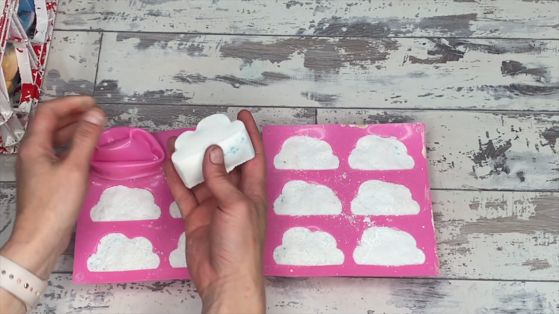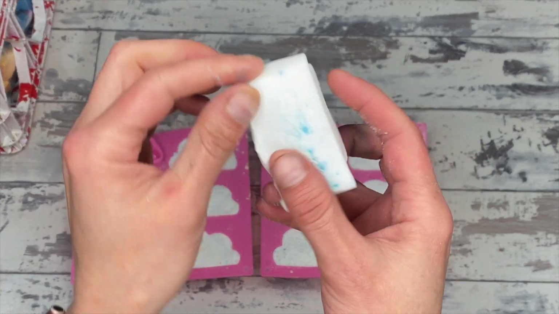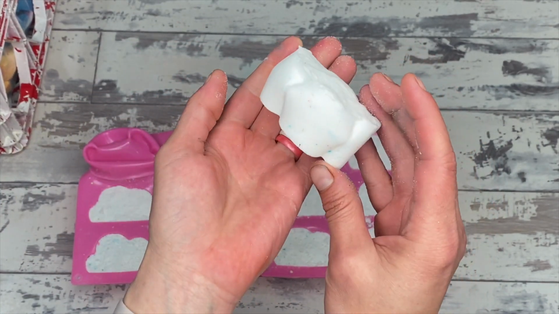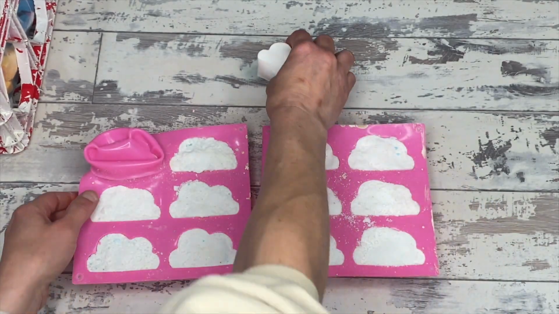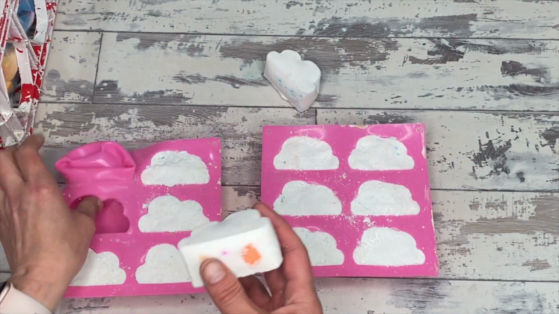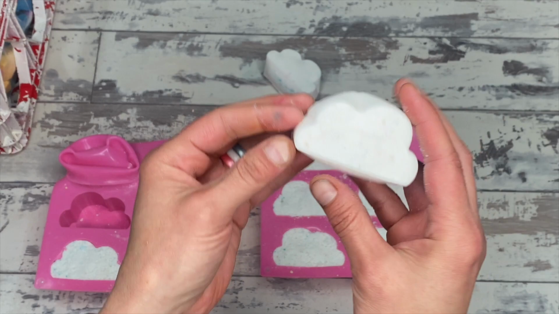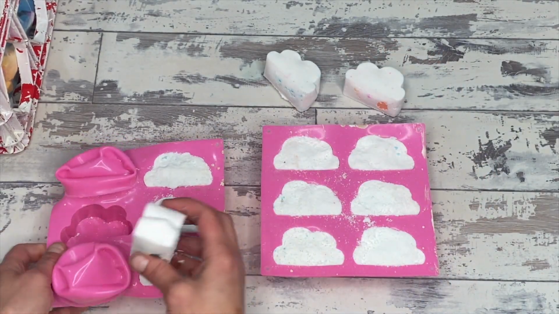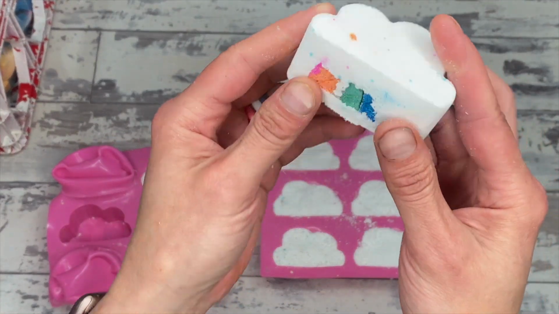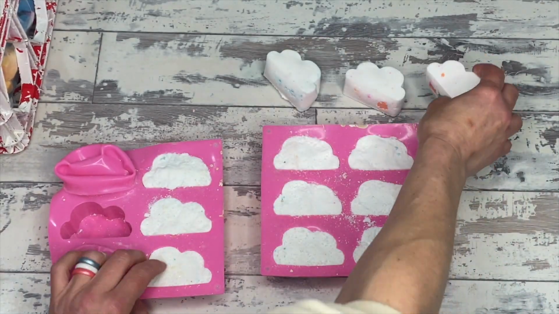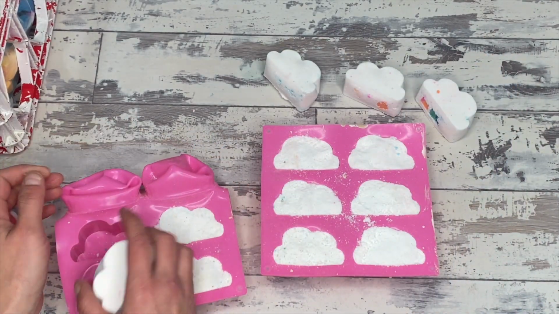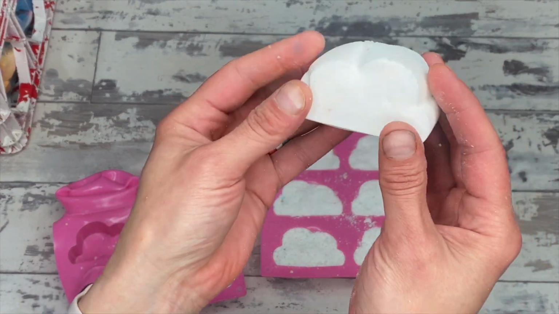Now, onto these ones here. So the cloud bombs I actually made in the same environment, so 71 to 75% humidity, and I used water instead of the witch hazel, and they formed just fine. You can also see that they did expand, though. They did take on water when they were in this high of a humidity environment. So we definitely had some expanding going on within the mold.